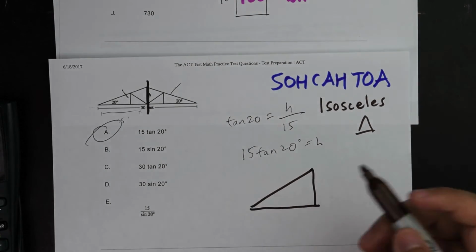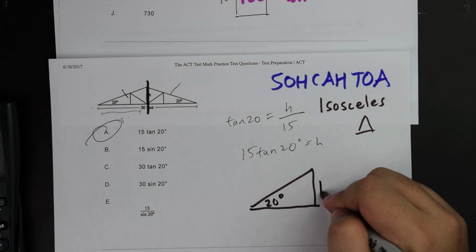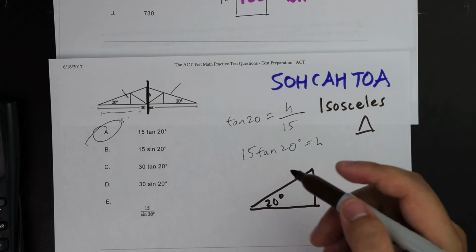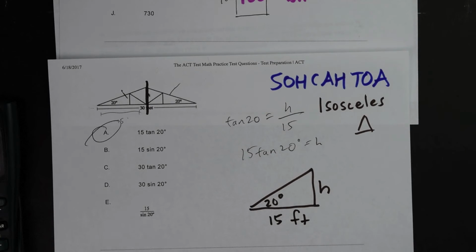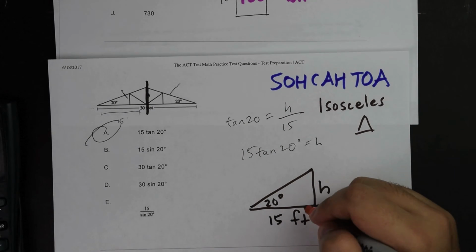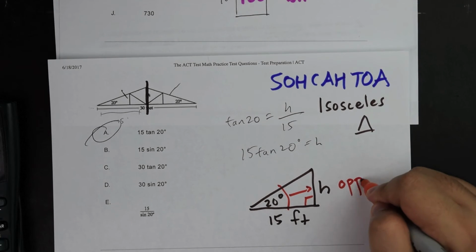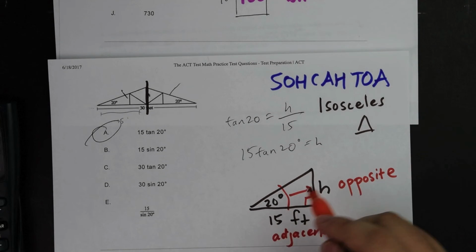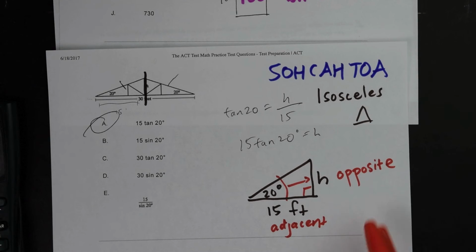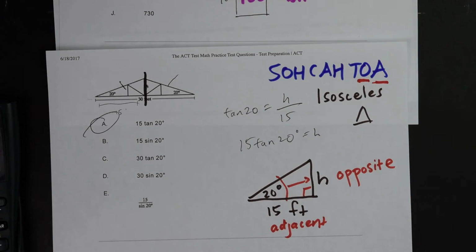So I only care about one of these triangles, where it states 20 degrees here. I see H, and I split the 30 in half. So if I split 30 in half, it's going to be 15 feet. And since I recognize that this is a right triangle, I notice that right across will be opposite. So my height is going to be opposite. And this part right here is going to be adjacent. Okay, because the longest side will always be the hypotenuse. But because I have opposite and adjacent, it was going to be a tangent function.